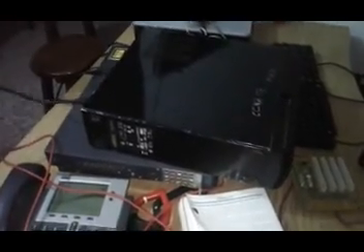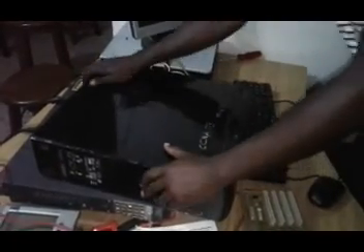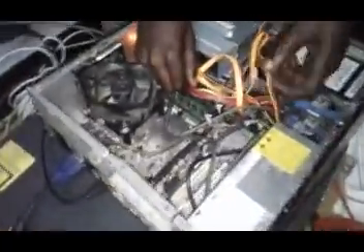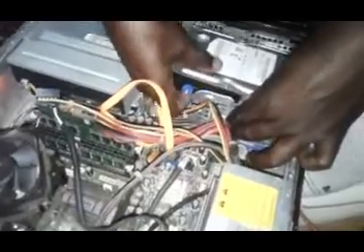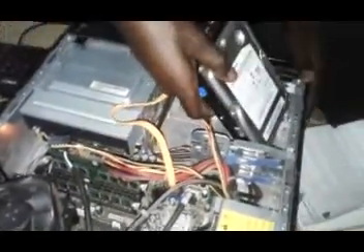So let's see. If we start up the computer, I think the power is not connected. Let's find out. Missing something here. The power connector is not connected.